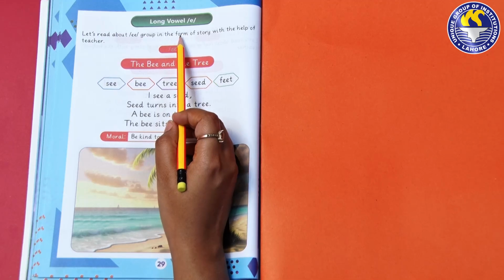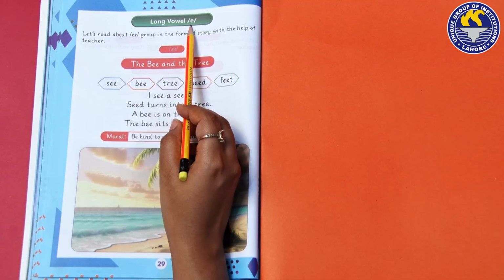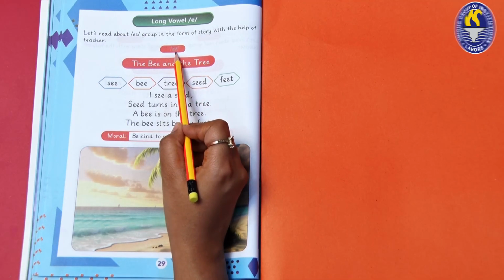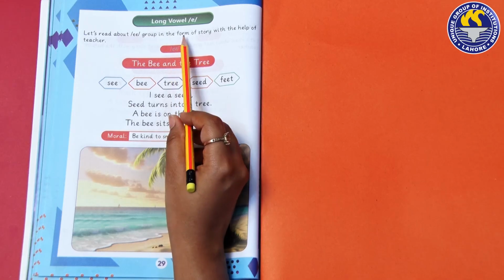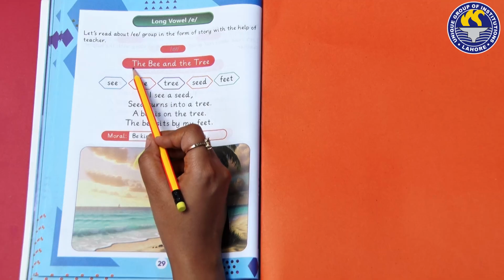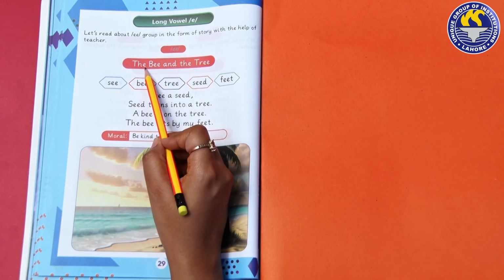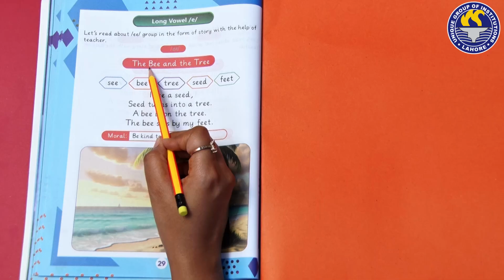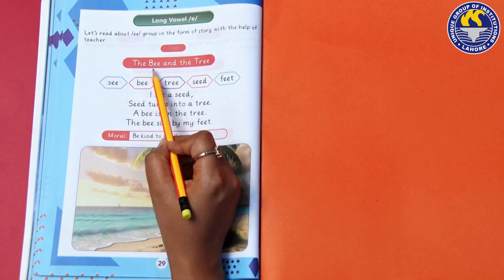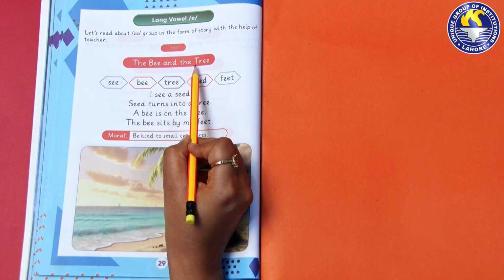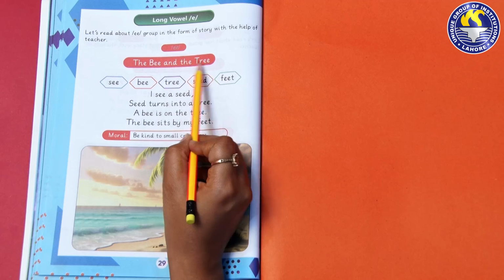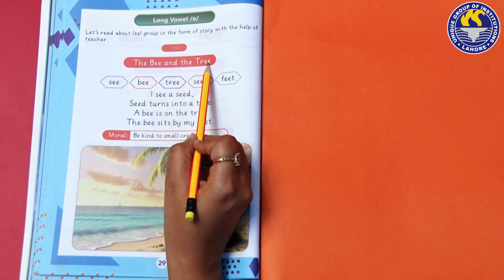Next, my dear students, we have a long vowel E group with E and E. It again makes the same sound E. Let's read the title. The bee and the tree.